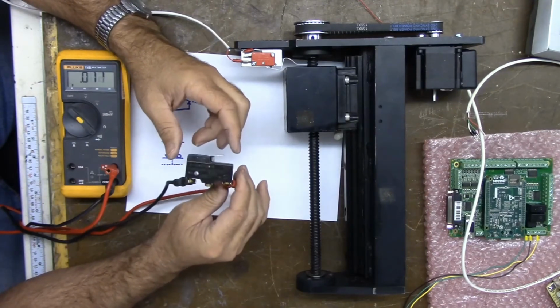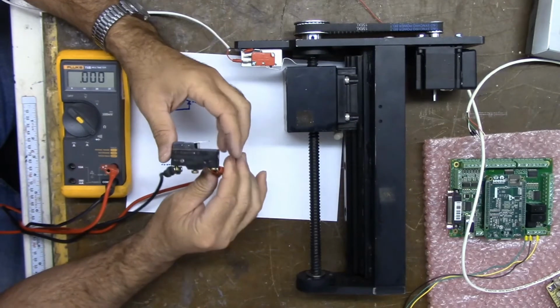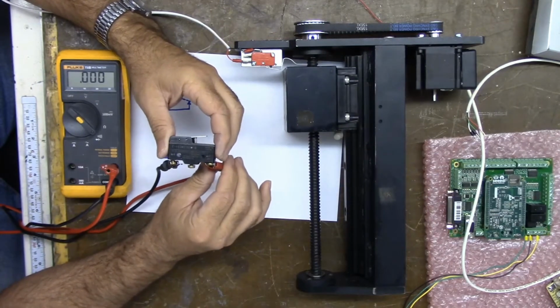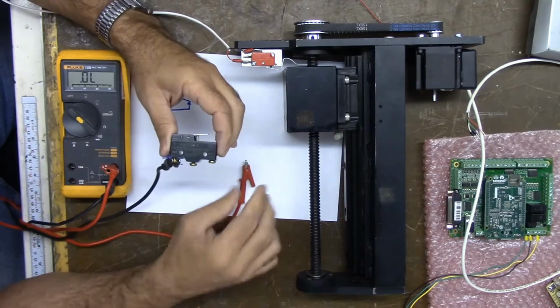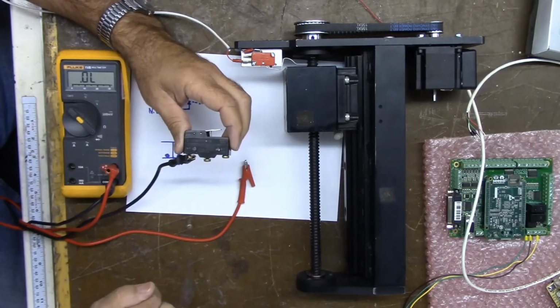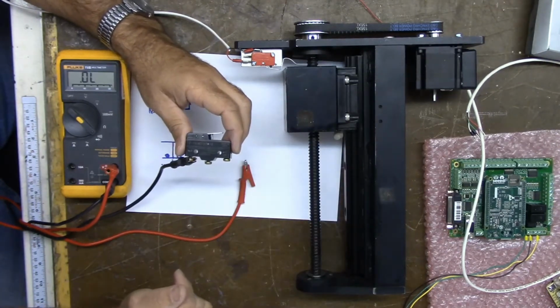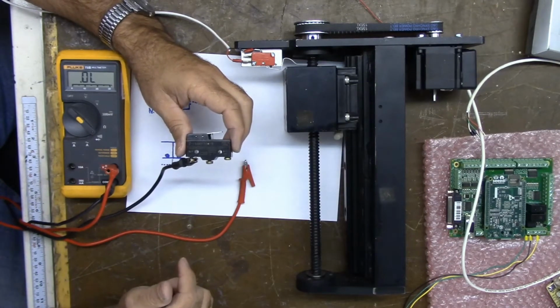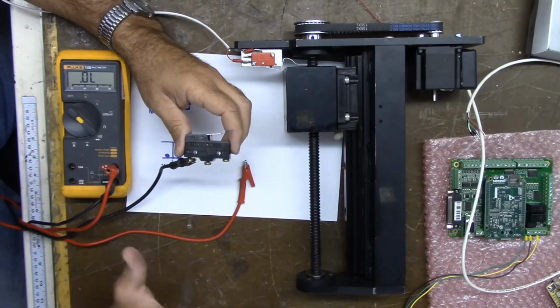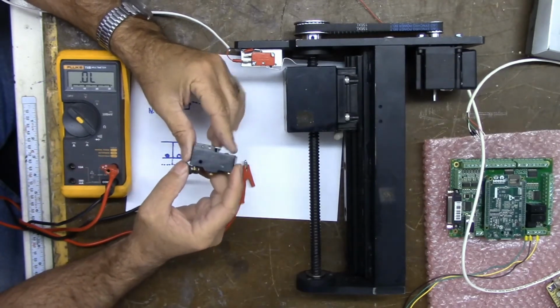So, this is using the normally closed contact. Now, if something were to happen and your wire broke, motion would stop immediately. Why? Because Acorn does not see that signal back to itself. It's going out and it's coming back to one of the inputs, and there's no signal there. So it stops. It says limit switch tripped, and maybe your limit switch is just fine.